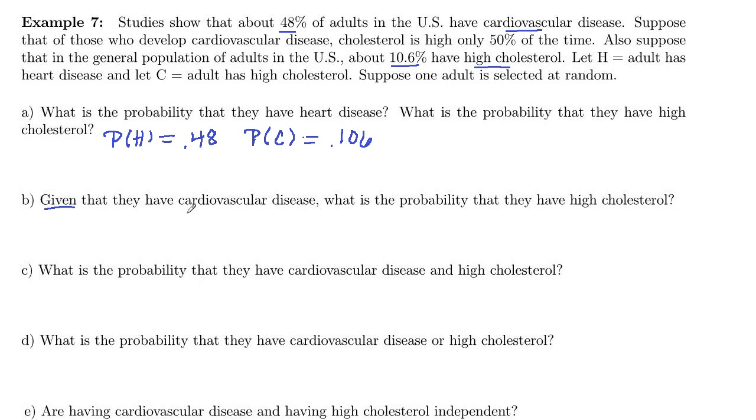Given that they have cardiovascular disease, what's the probability of high cholesterol? So this is asking, what is the probability of C given H? Well, notice here, of those who have cardiovascular disease, 50% have high cholesterol.